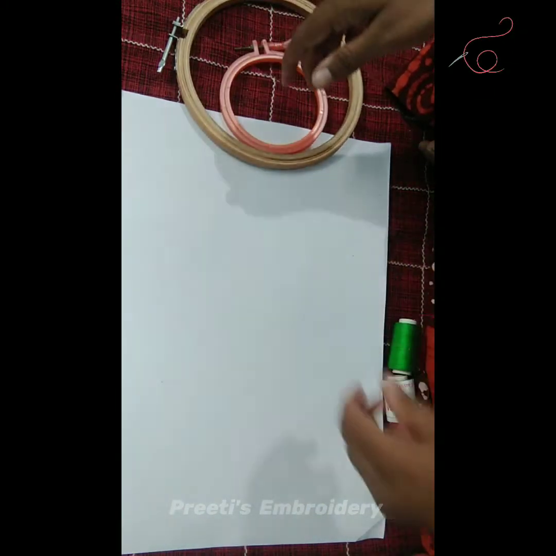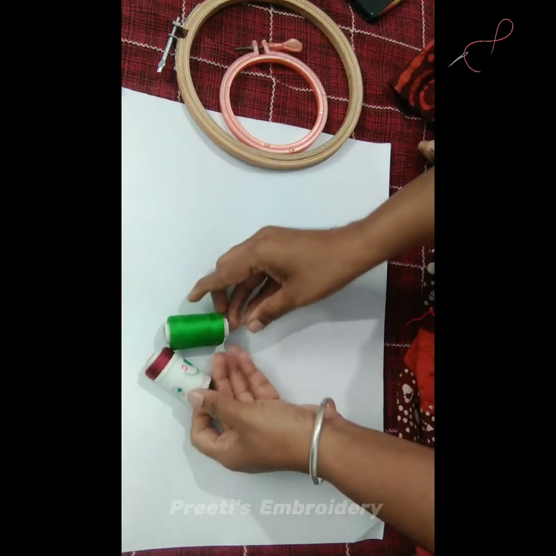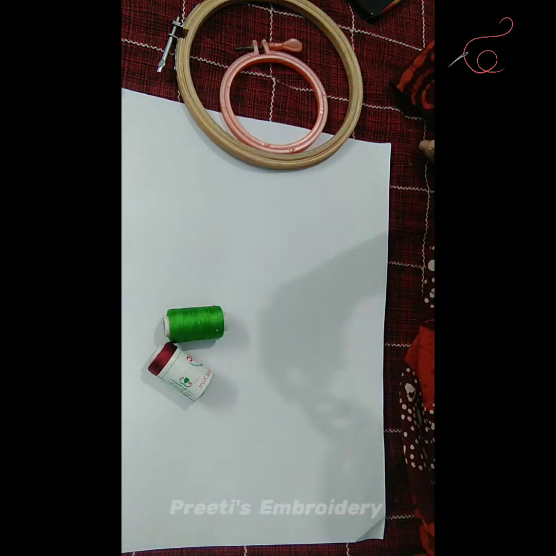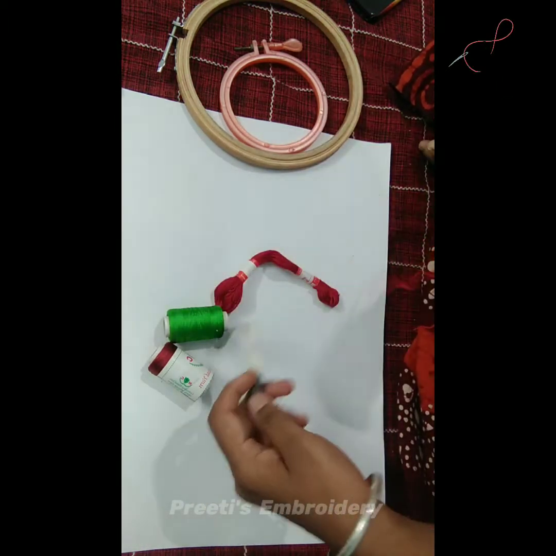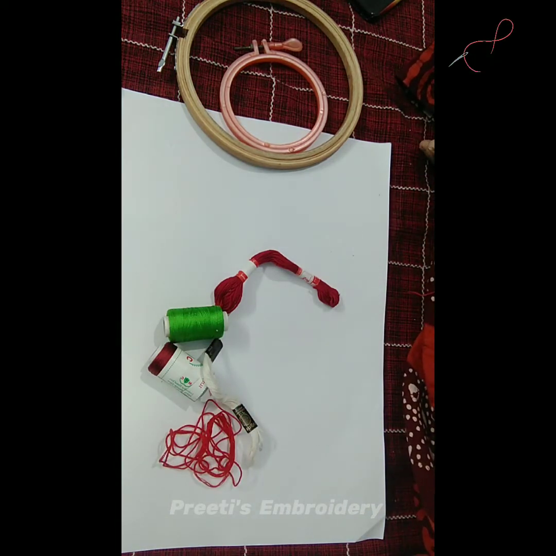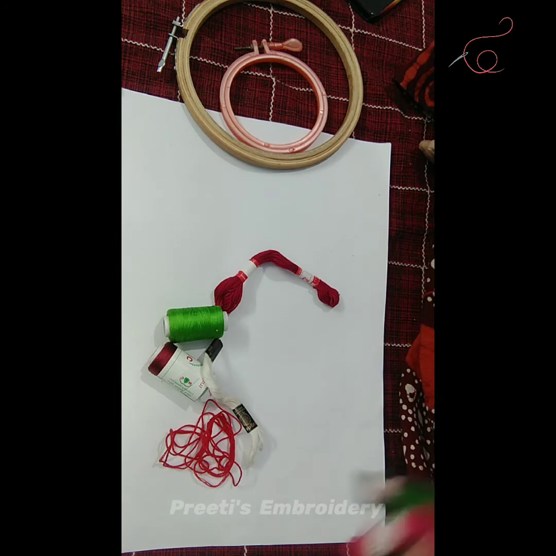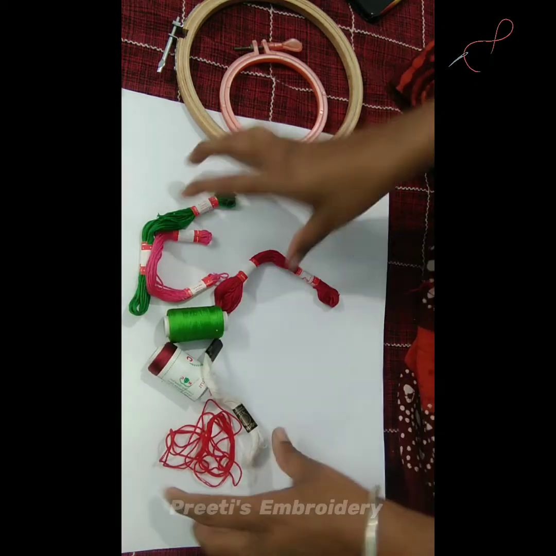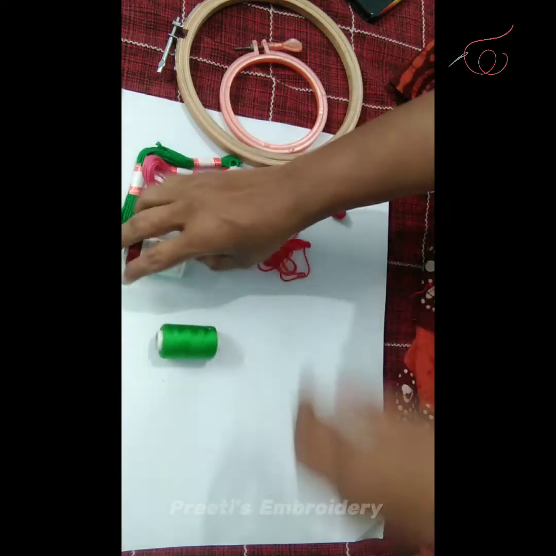We also use these reshim threads. These lachi threads are used, which are made of cotton. These are the lachi threads and the reshim threads.